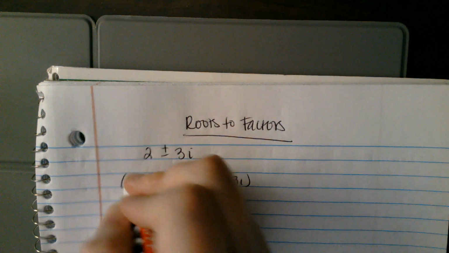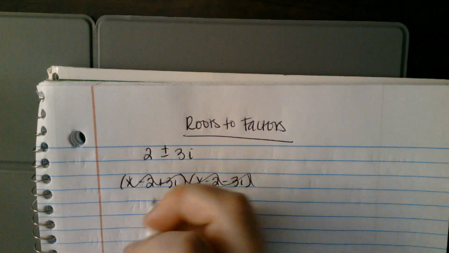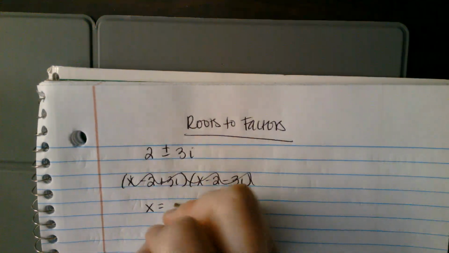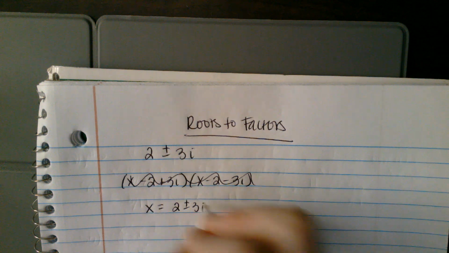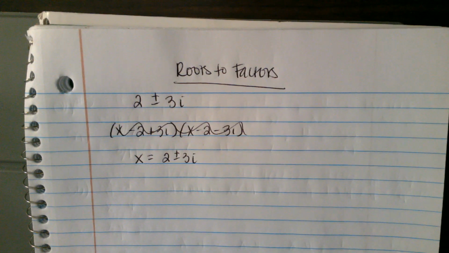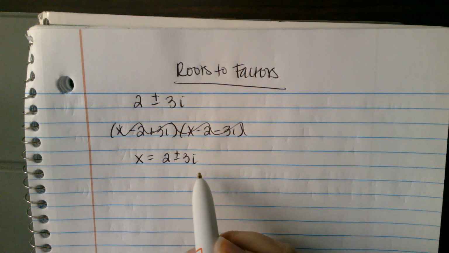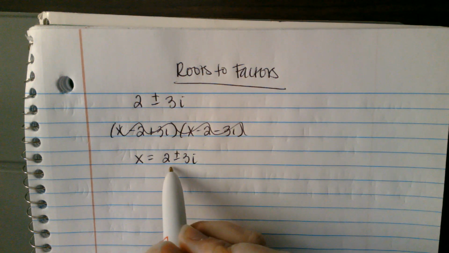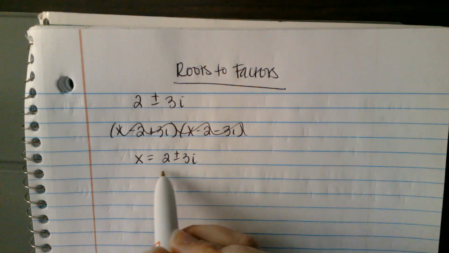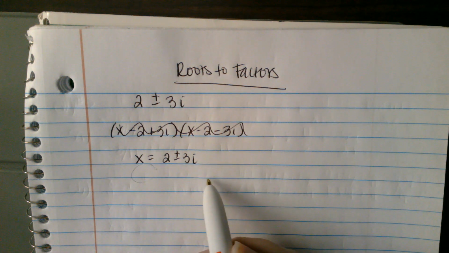distribution. So another way is we can say that x is going to be equal to 2 plus or minus 3i, because that's how we got to the root, right? Or x is equal to that. So what I'm going to do is I'm going to try to manipulate this so it is a factor equals 0.